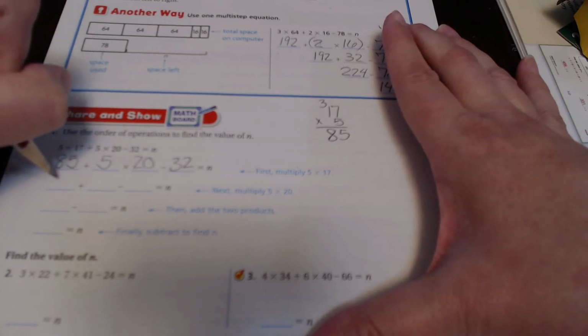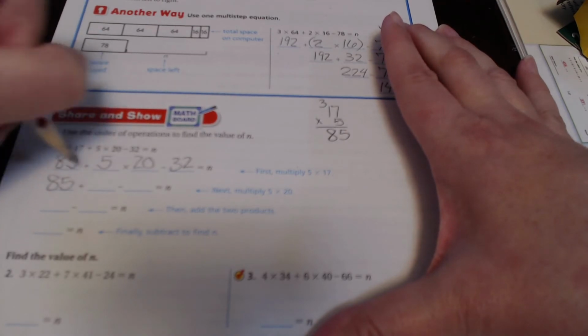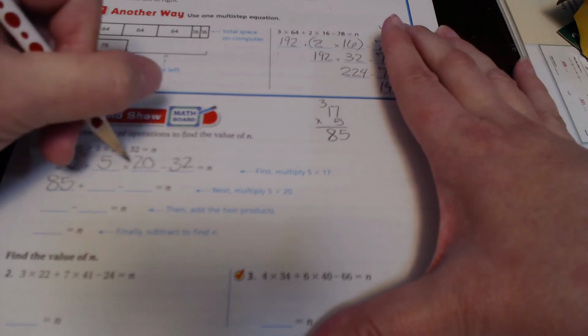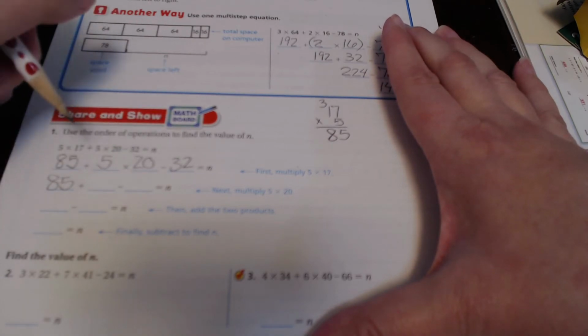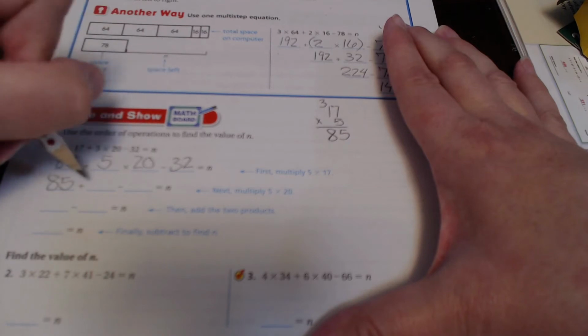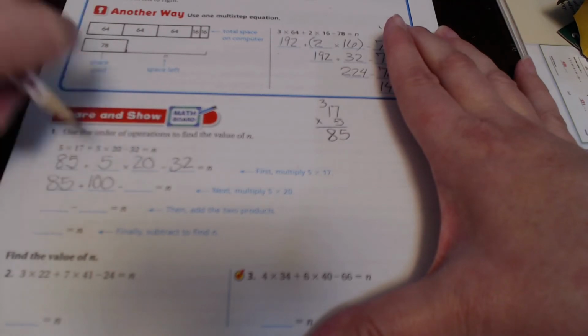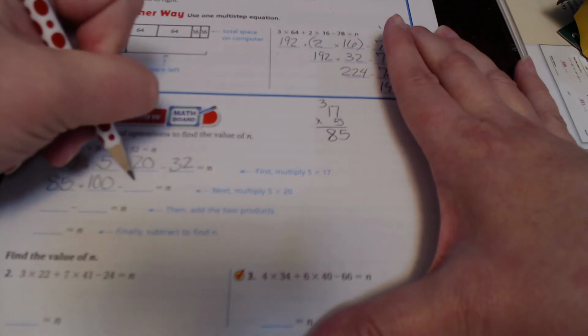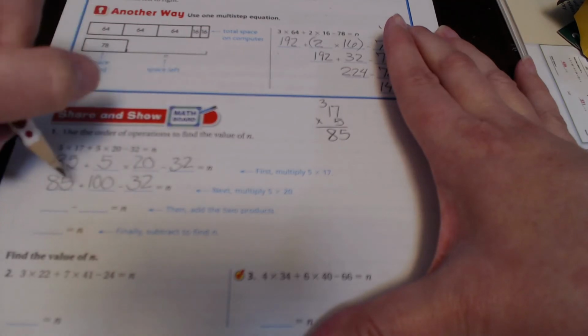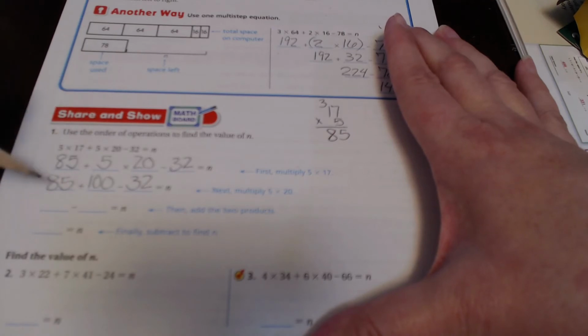Okay, next step, write 85. Now we have 5 times 20. Well, I can do that one in my head because 5 times 2 is 10. So 5 times 20 is 100. And then you're going to write 32. Now it wants us to add 85 and 100.